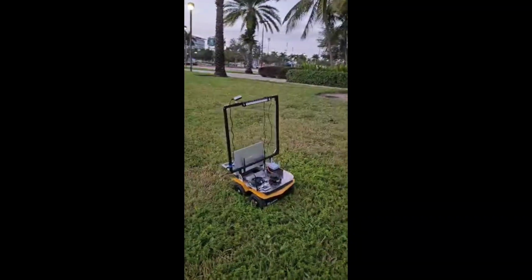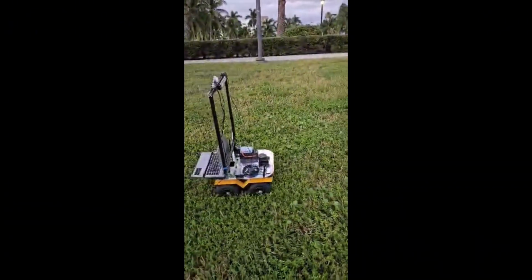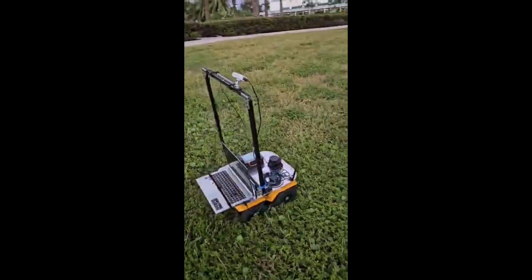This is my project on using multimodal sensing to train a neural network model for predicting the energy cost of a UGV when navigating through various terrains.